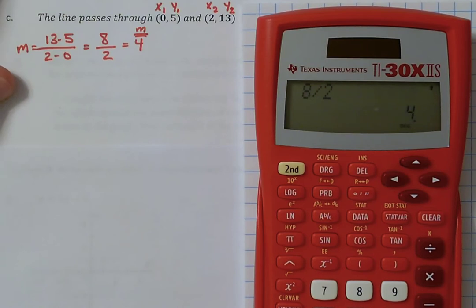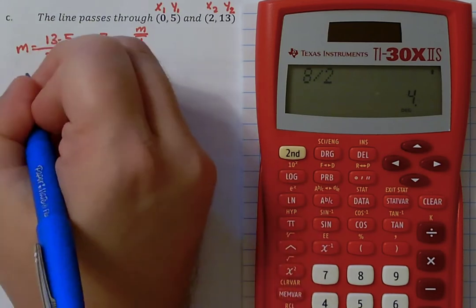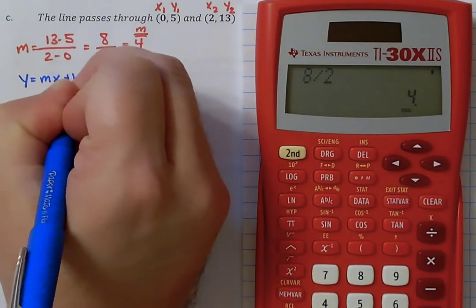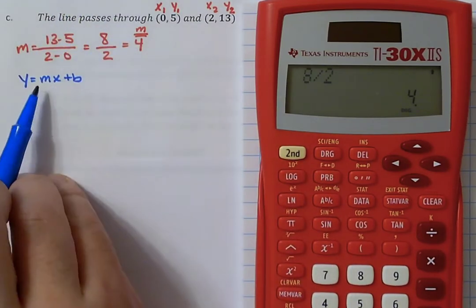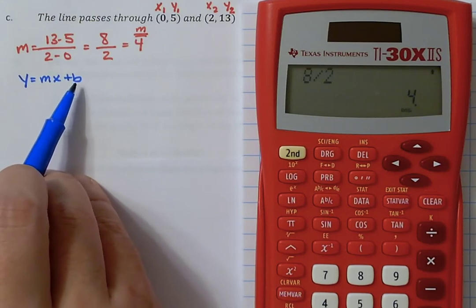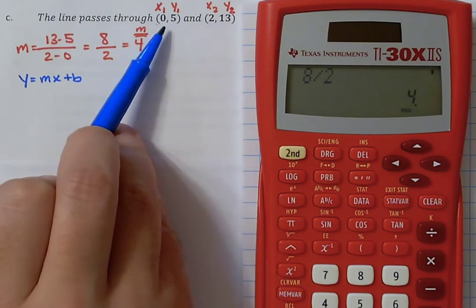So I've now figured out my slope, and while I would love to tell you that, boom, we're done and that's our final answer, to get our final answer, we have to go through and figure out our y-intercept first. So how we are going to do this is we're going to take our equation, y equals mx plus b again. I know my slope, so I know that that's 4. I don't know what my y-intercept is yet, so we need to choose one of these 2 points to plug in for x and y.